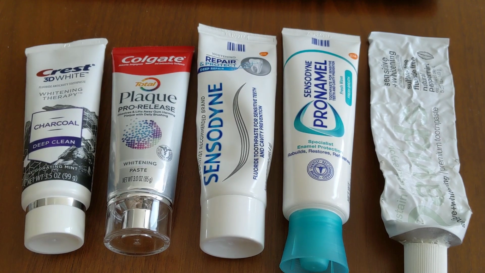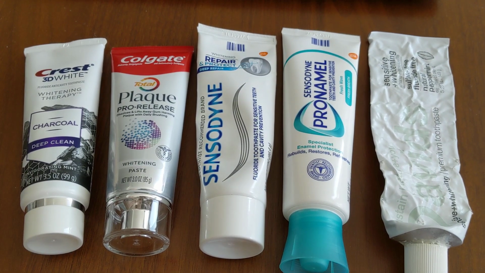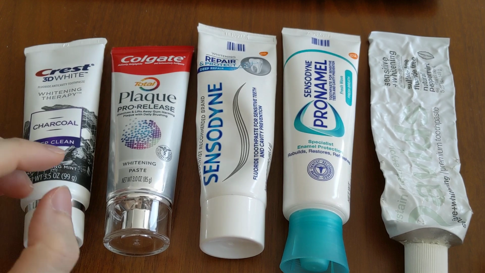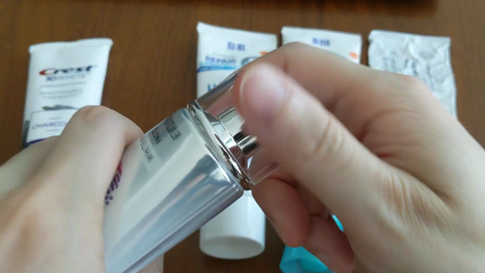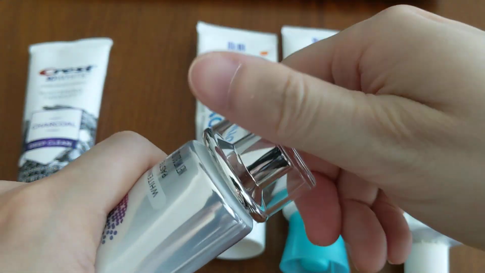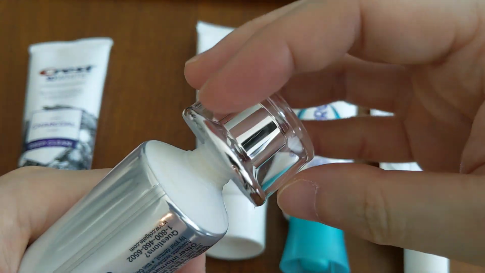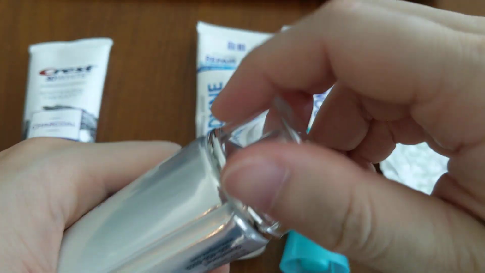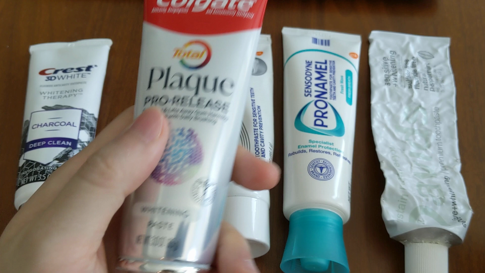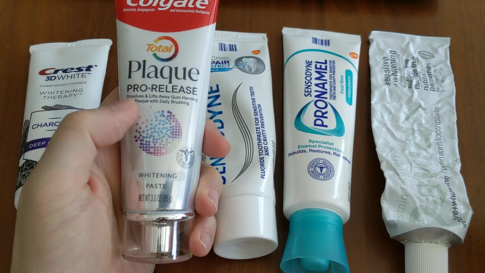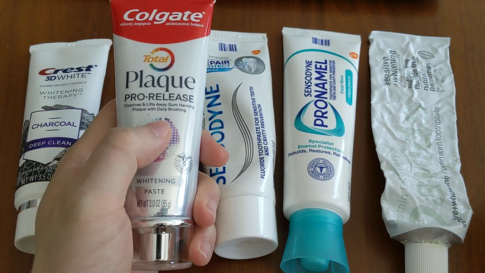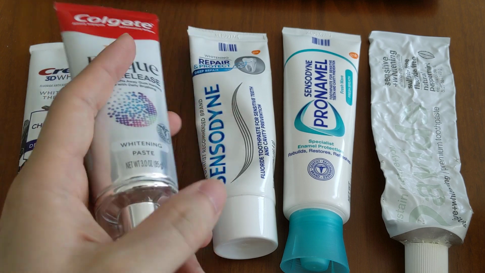Hey, so today I want to talk about toothpaste cap design, or more specifically, the twist-off caps. It's kind of like this, where you have to twist it for the toothpaste cap to come off and twist it back on to close it. How that affects the design of the toothpaste is that it affects the usability, or rather the ease of opening and closing it.